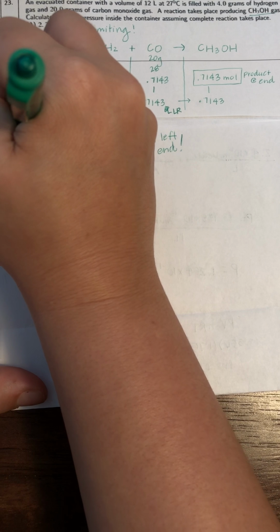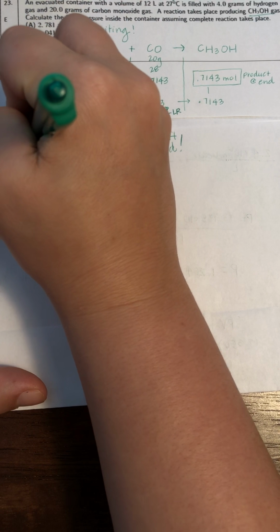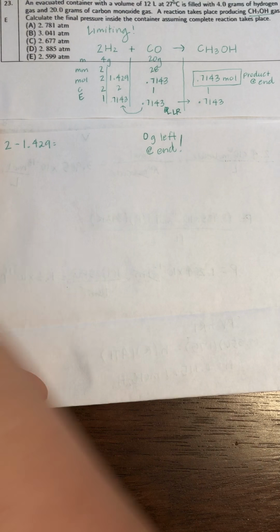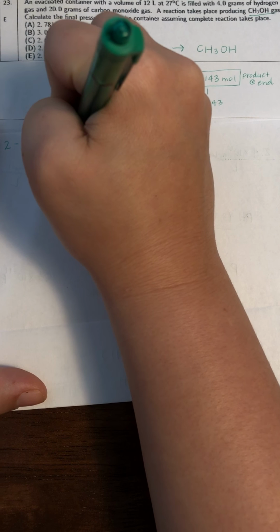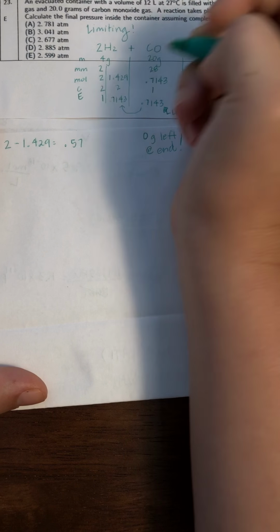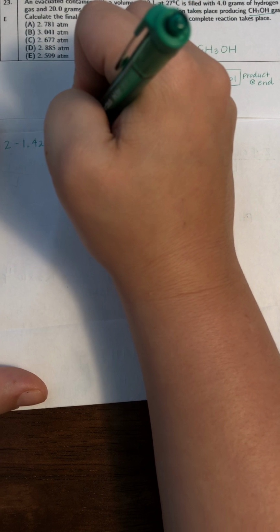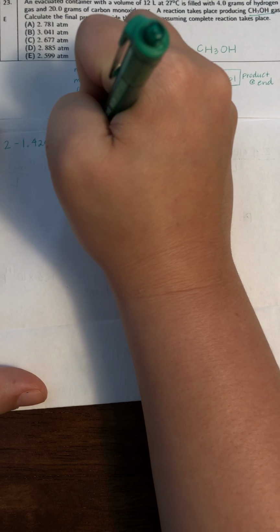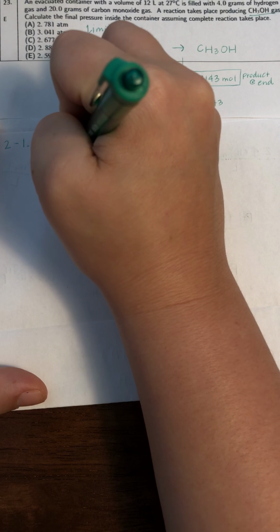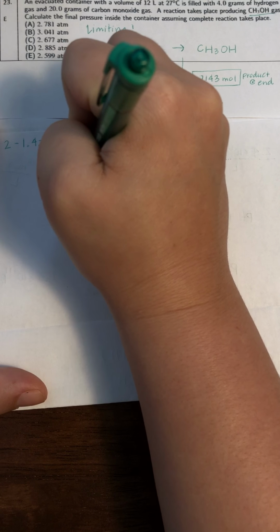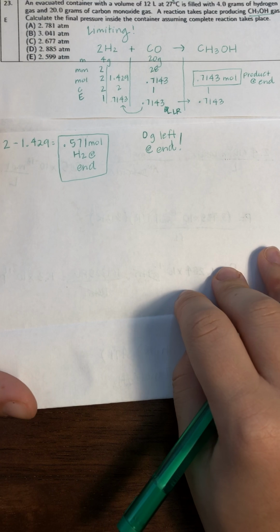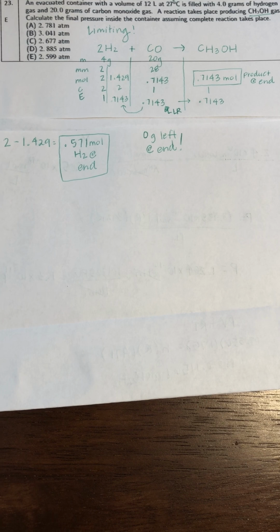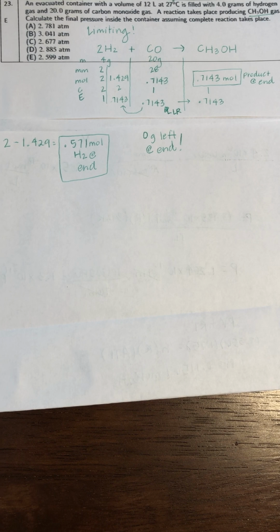So 2 minus 1.429 equals 0.571 moles of H2 at the end. So I'm going to box this in. So the two answers that I have boxed in are the ones that are going to collide and create pressure.